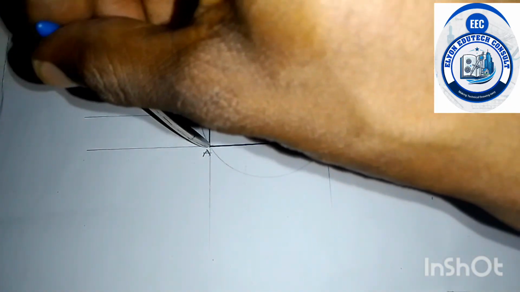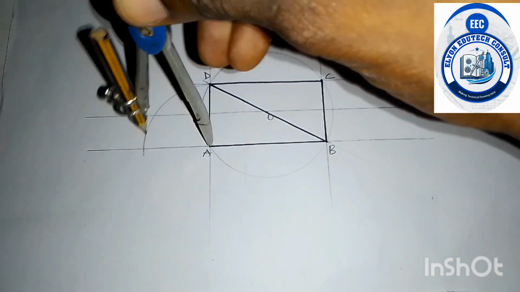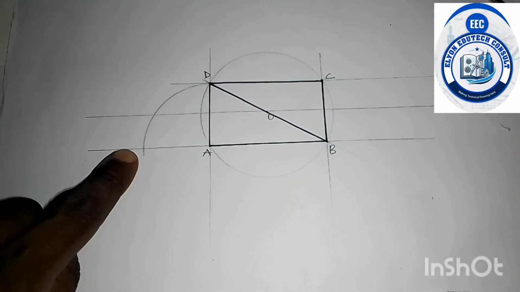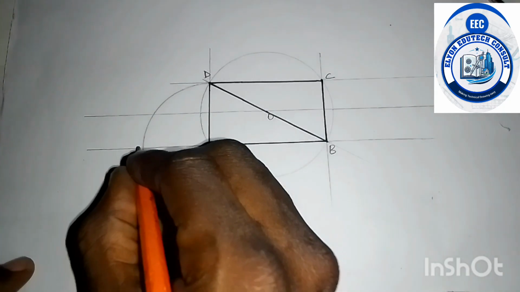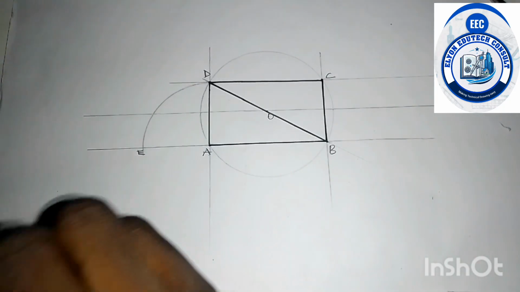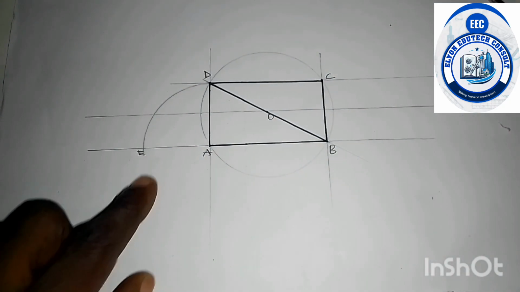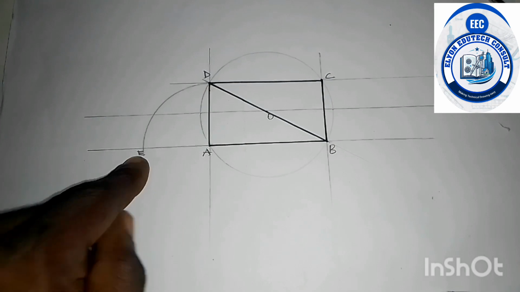So what I will do with it is this: I will draw an arc and let the arc cut the base of AB. So let's call that point E. Okay, that point is E. So what I will do now, I'm going to bisect EB.